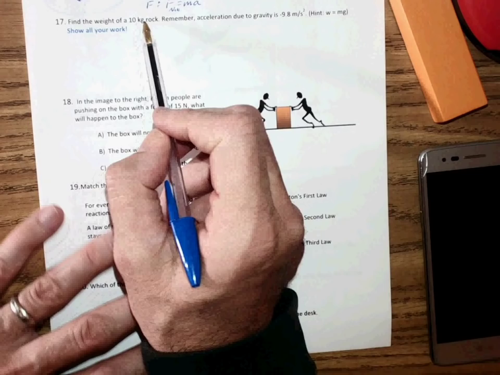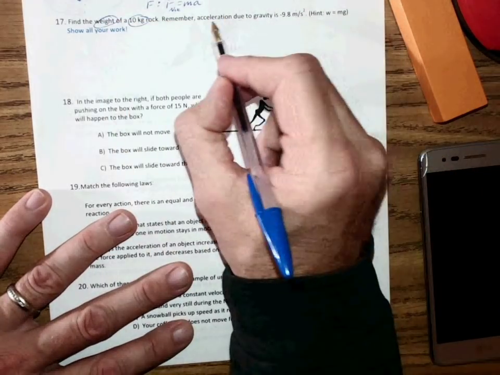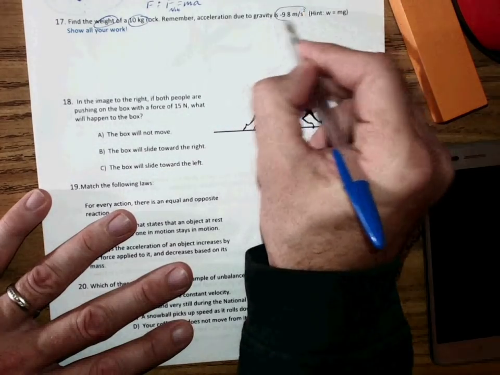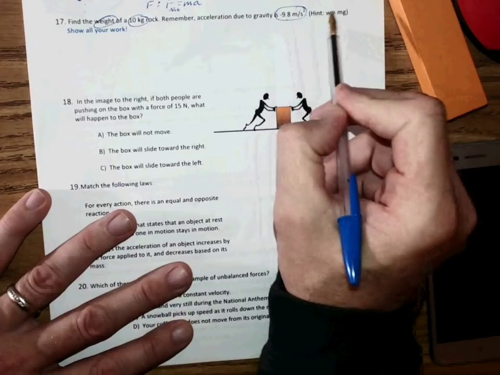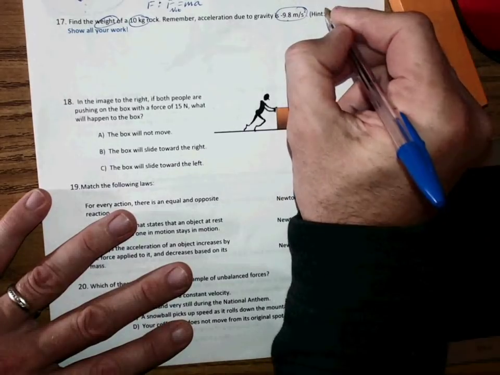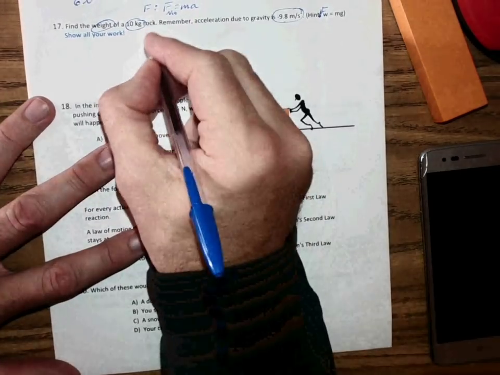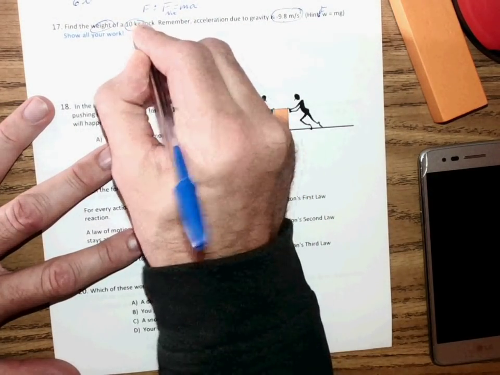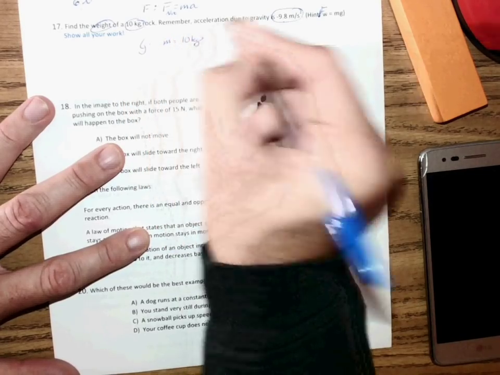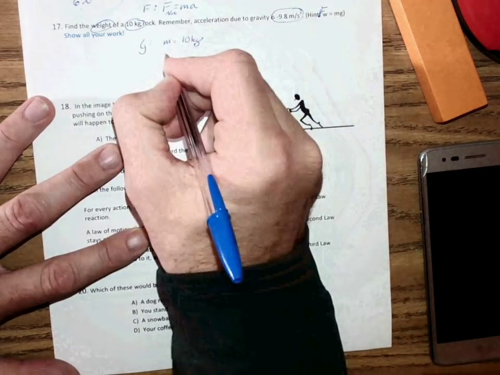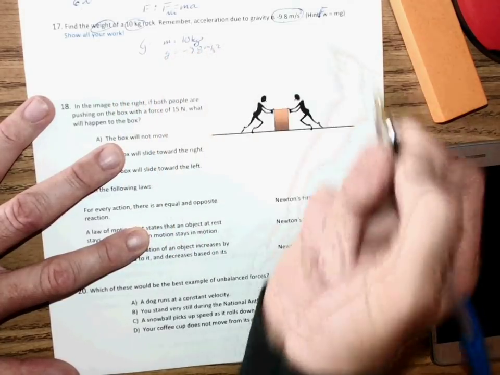Okay. Just want to see something more than just an answer. Find the weight of a 10-kilogram rock. Remember the acceleration due to gravity. Look at this question's negative 9.8. We're not even being consistent on the review sheet. Hint, W equals mg. And again, I don't like that little w, so I'm going to put my force there. Given: 10 kilograms is a mass. Gravity is negative 9.8 meters per second squared.